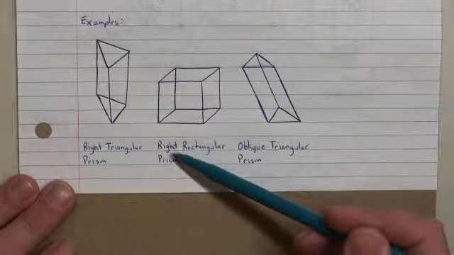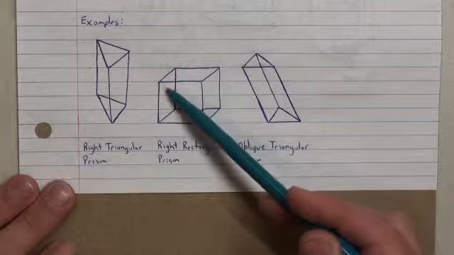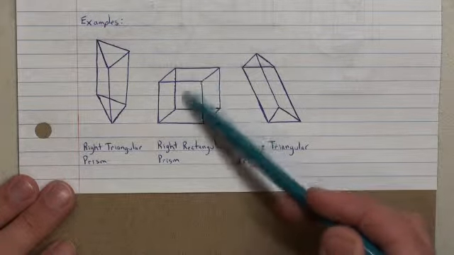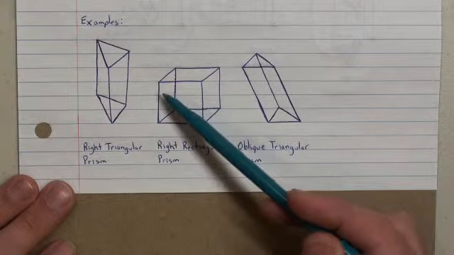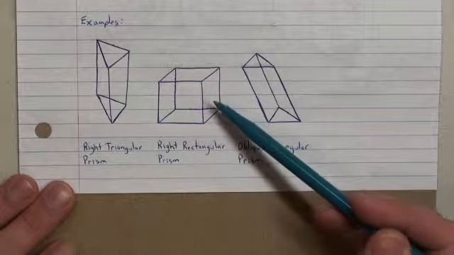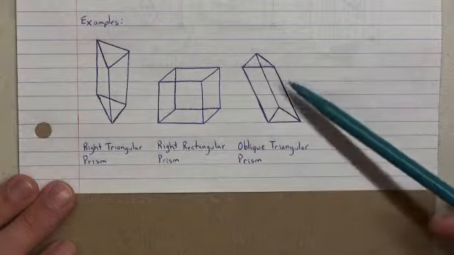And then look at this. This is a right rectangular prism. So in this one, we could think of the base as the front and also the back. Okay, and those are rectangles. And then all of the top and bottom and the sides are lateral faces. And they're also rectangles. So this is a right rectangular prism.